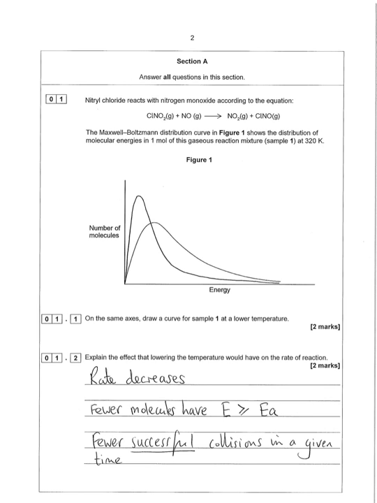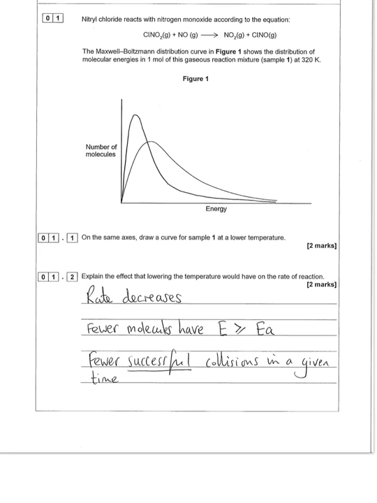So explain the effect of lowering the temperature on the rate. Well, the rate will decrease. That's the first point. The second point is that there will be fewer particles with energy greater than activation energy. It's always a good idea to think about this region here. So you can see fewer particles have energy greater than activation energy at any one point. Therefore, there will be fewer successful collisions in a given time.